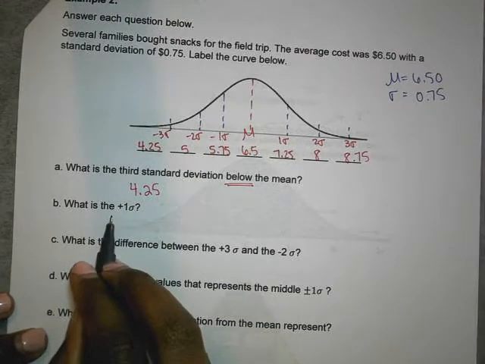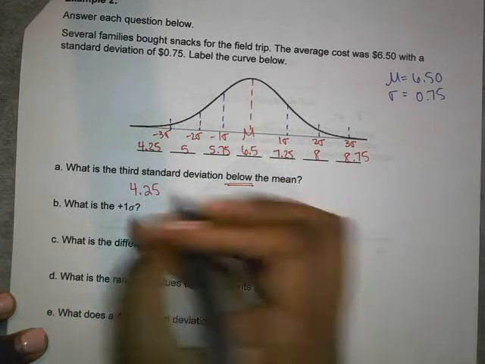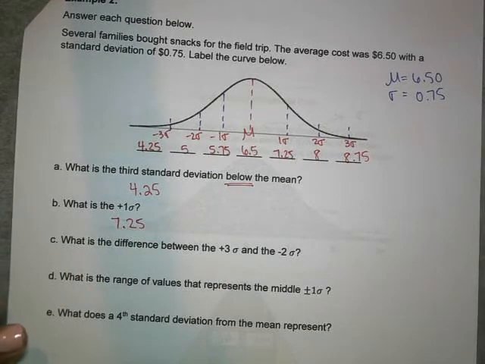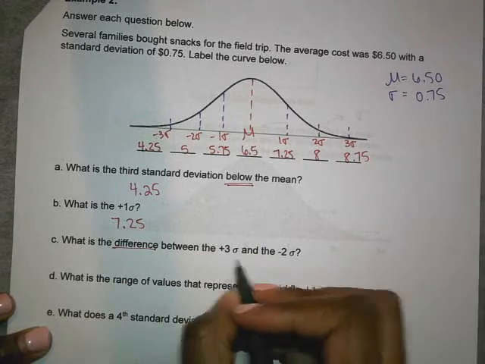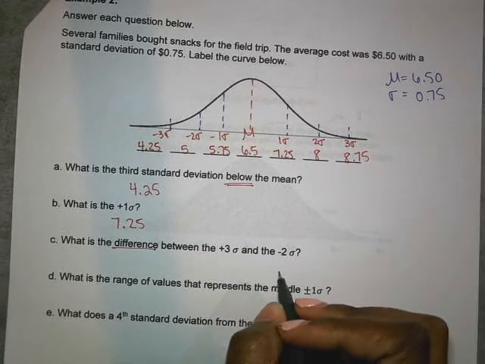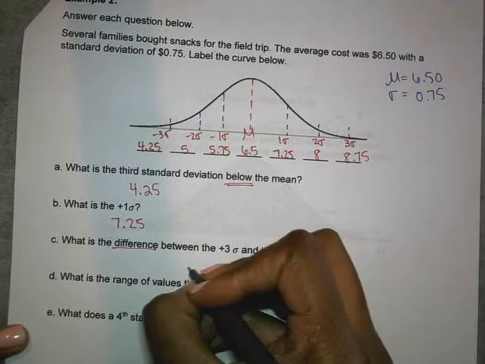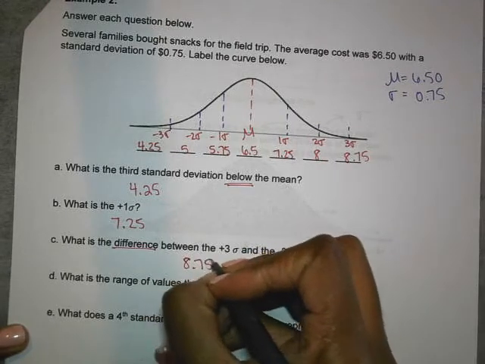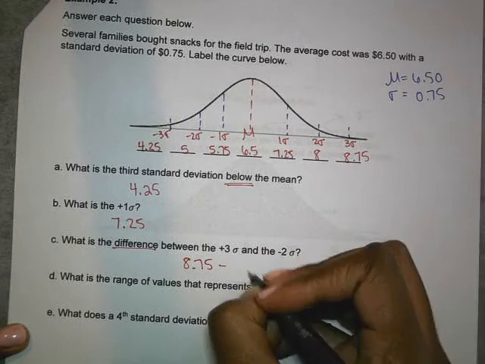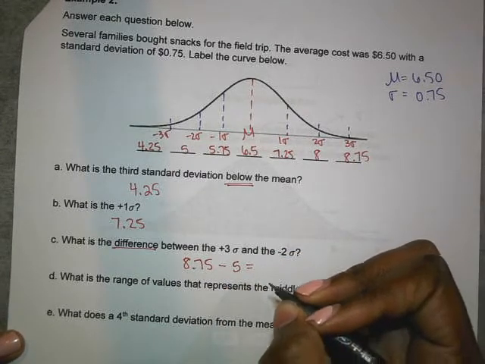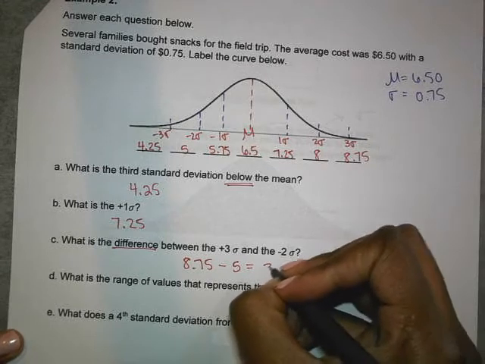What is the plus 1 standard deviation? Positive 1 standard deviation is 7.25. What is the difference between the third standard deviation and the minus second deviation? Well, your third deviation is 8.75 minus negative 2 deviations. So 8.75 minus 5 will give me 3.75.